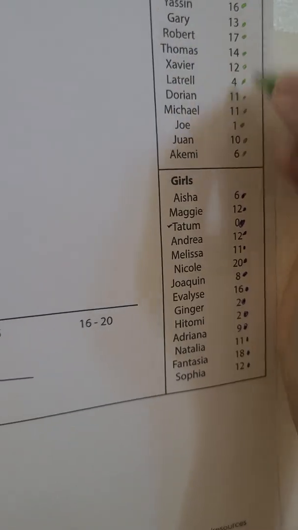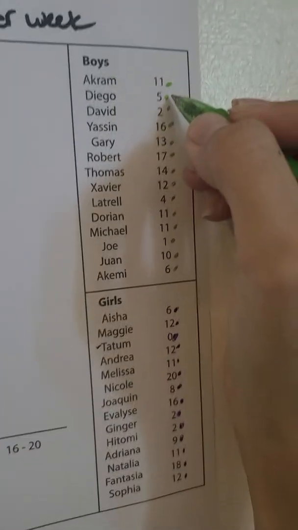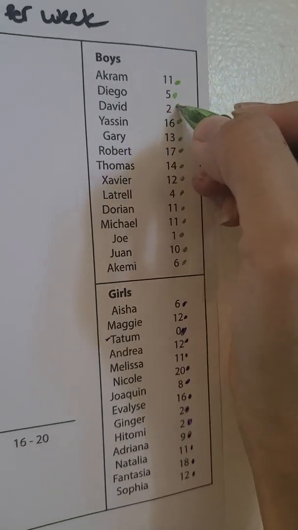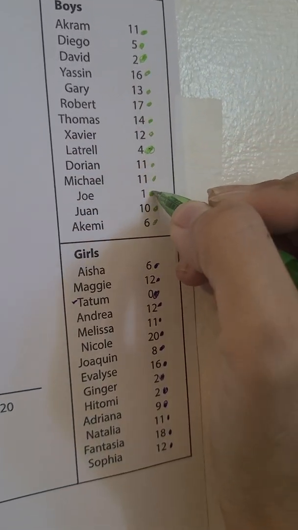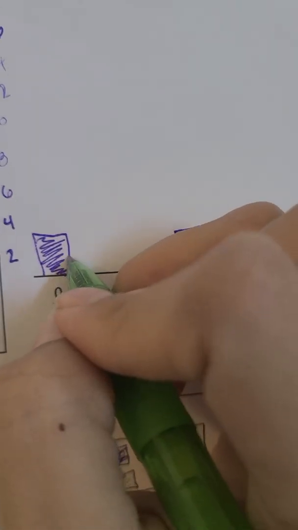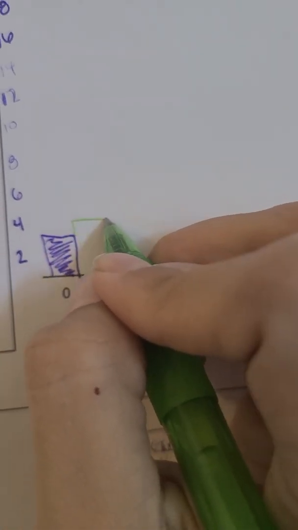And then let's do the boys between 0 and 5. So we got 1, 2, 3, 4. So we got 4 between 0 and 5 hours for the boys. So we're going to go all the way to the 4. Make our graph for the boys.